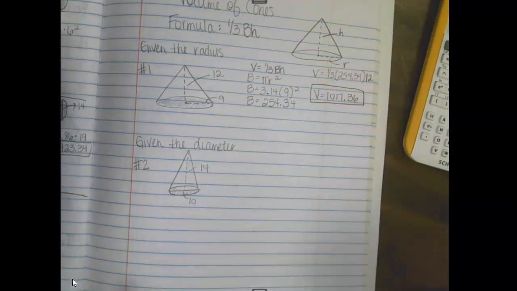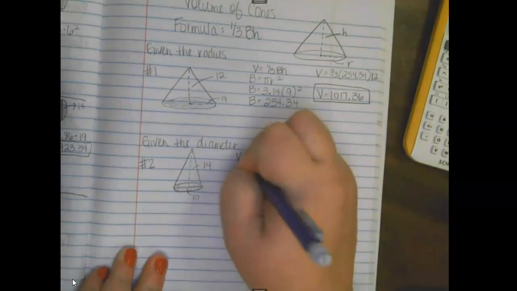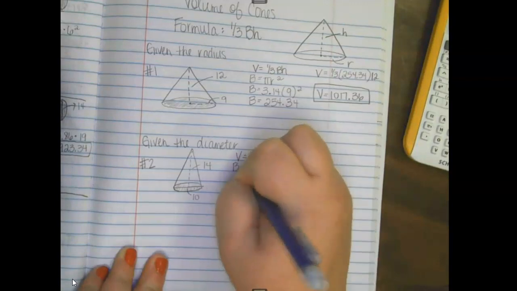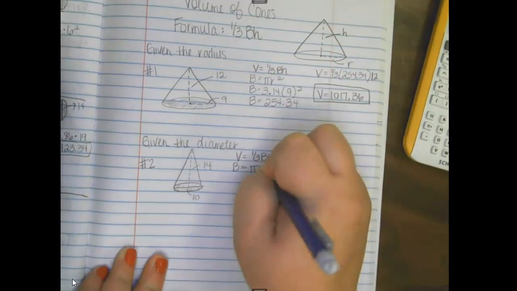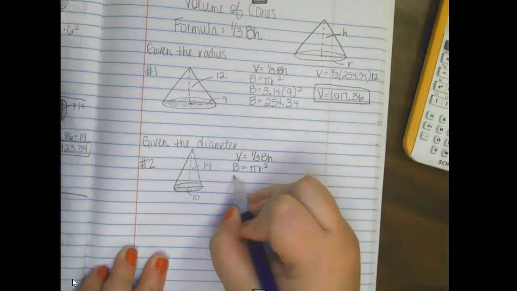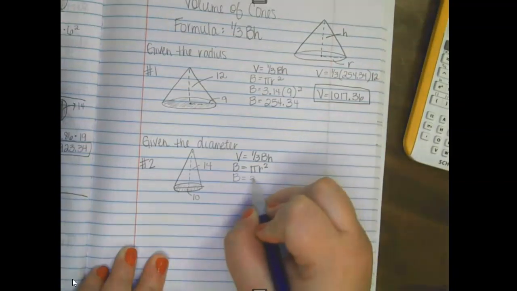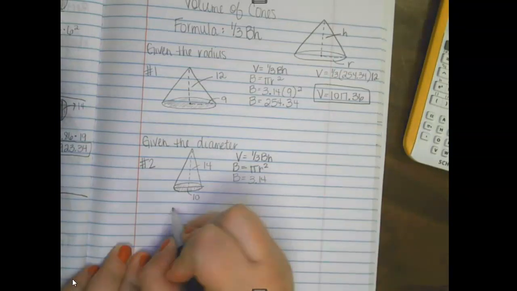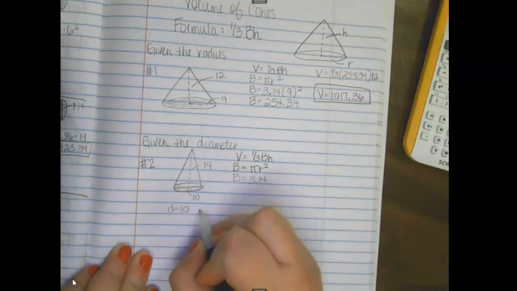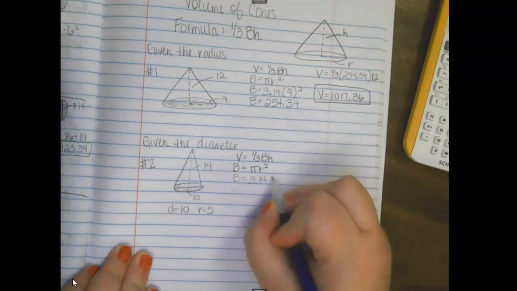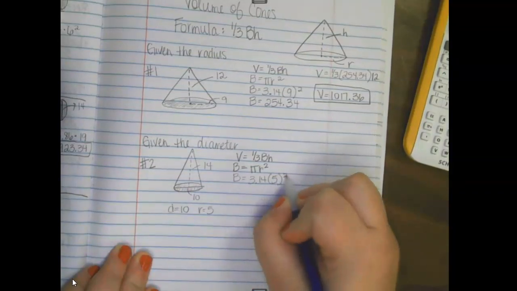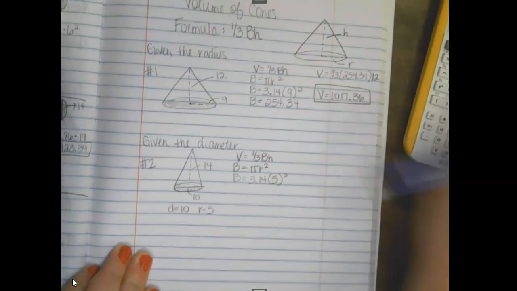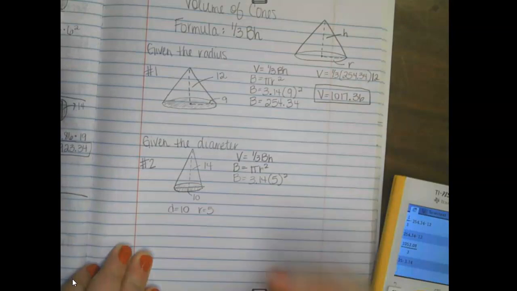Alright, so hopefully you've gotten that down. So volume equals 1/3 big B H. My base is still a circle, so pi r squared. So I'm going to do 3.14 times my radius. Now this is a diameter. Radius is going to be half of that. So I'm going to do 5 squared. So I'm going to do 25 times 3.14, and I get 78.5.